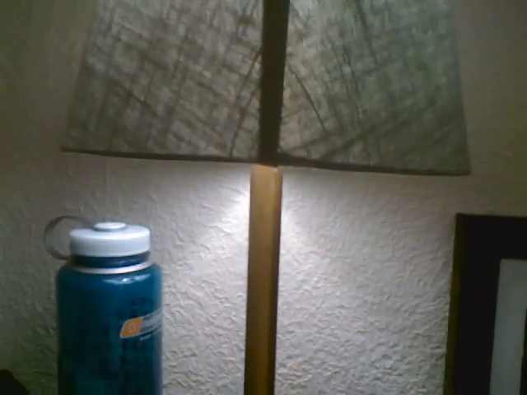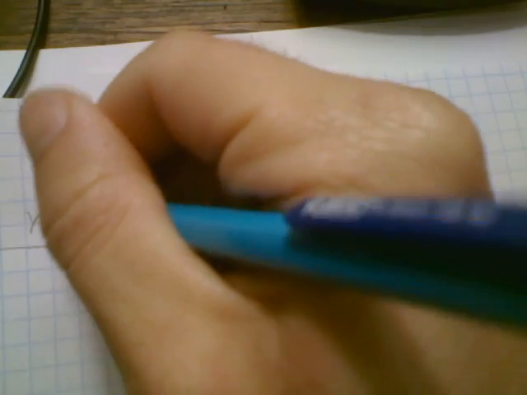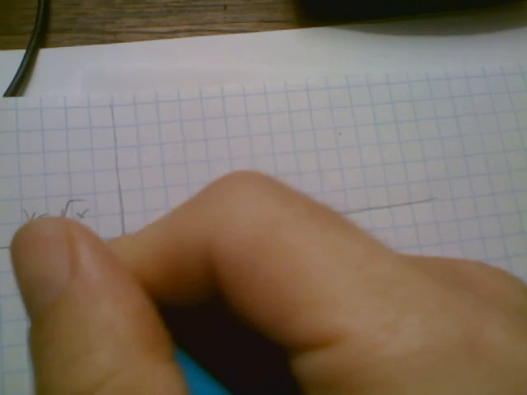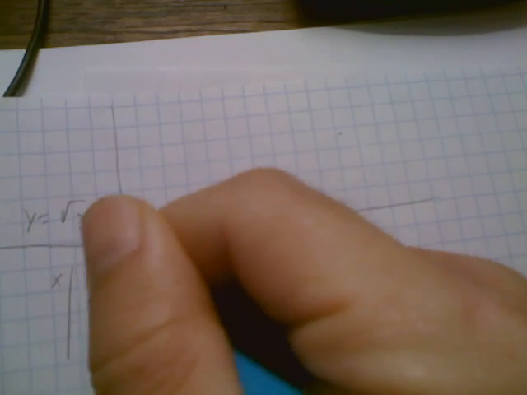So we're going to talk about graphing square root functions. It's actually a pretty simple thing. So let's say y equals square root of x. Again, I would just make it an xy chart, x, y.